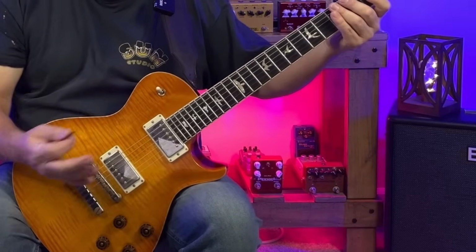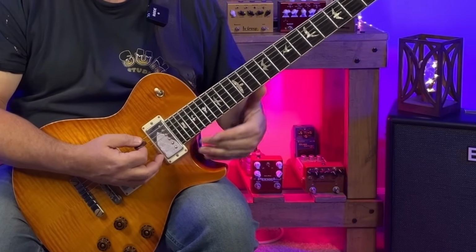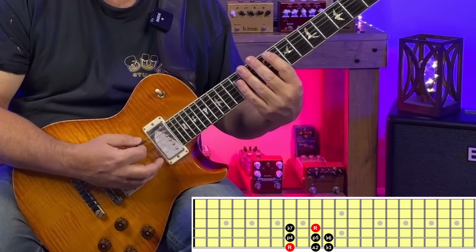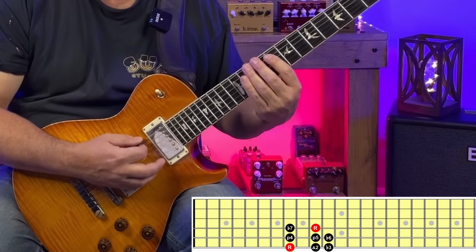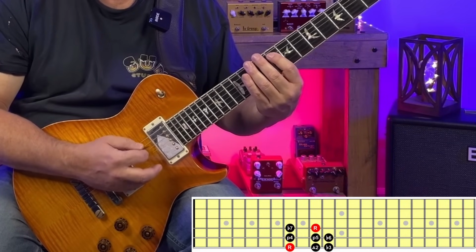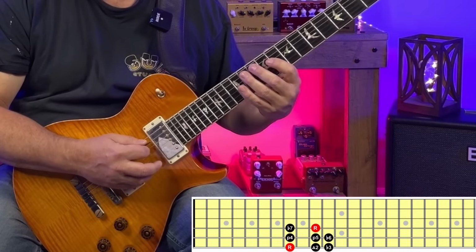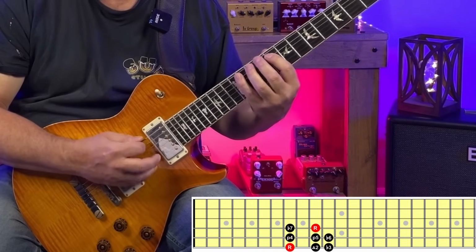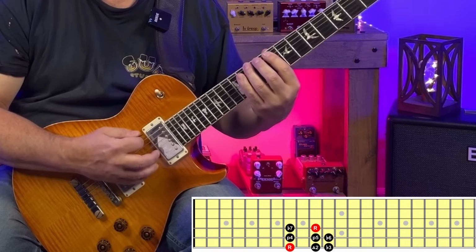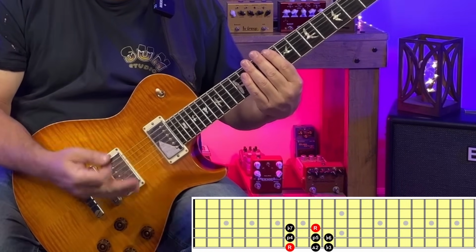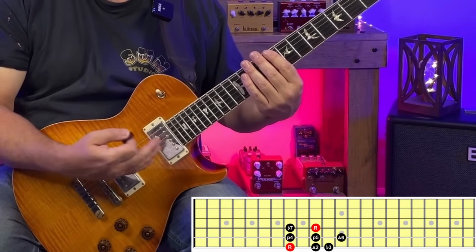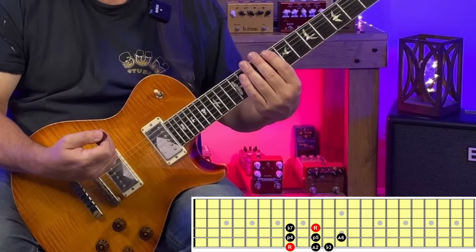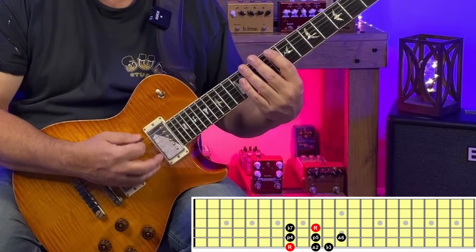So how about some hip minor sounds with the Dorian mode? Without getting too far into theory, the C natural minor scale has the notes or intervals, the root, the second, the minor third, the 4th, the 5th, the flat 6th, and the flat 7th. Now to get the Dorian sound, we've got to raise that flat 6th a fret and turn it into an A natural.